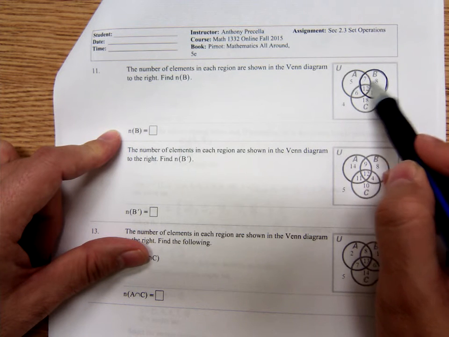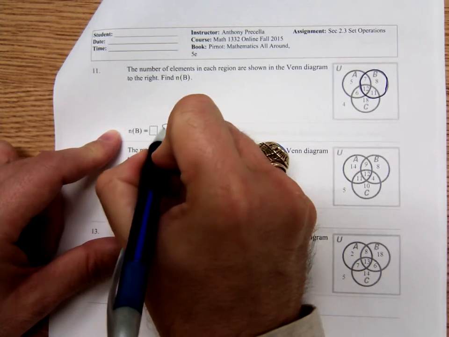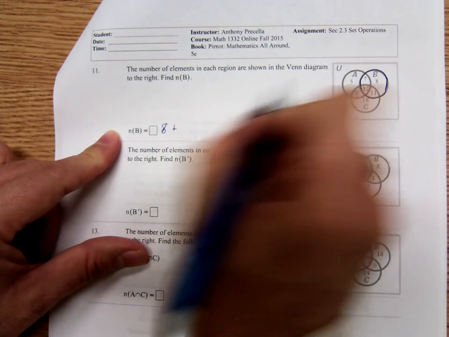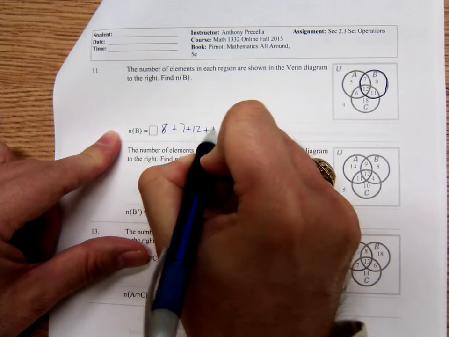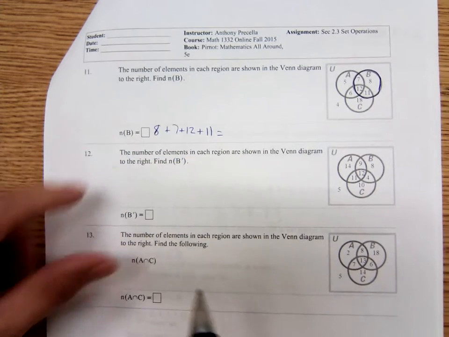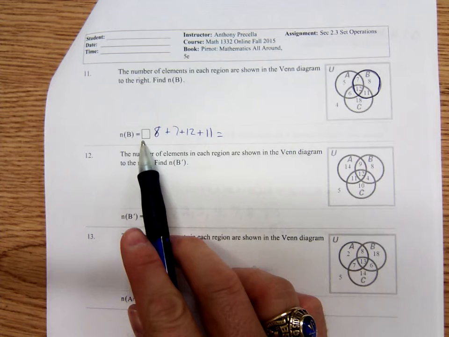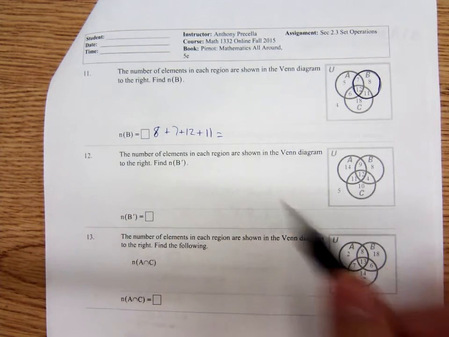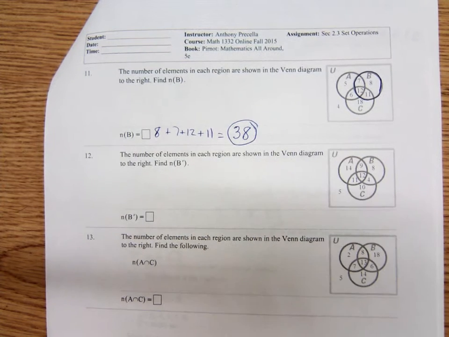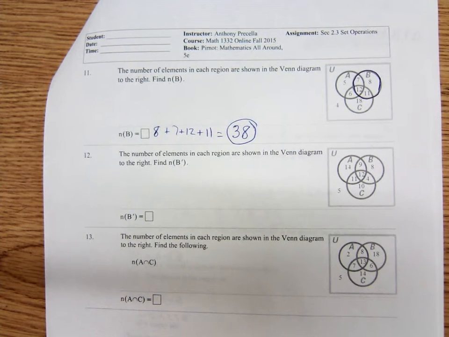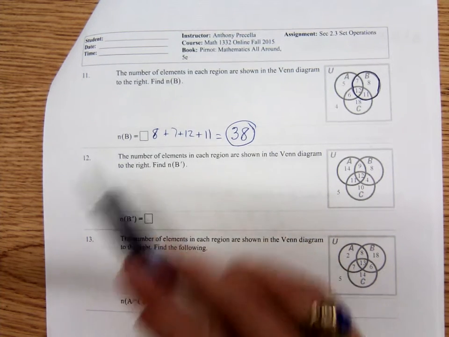So to get that cardinality, 8 plus 7 plus 12 plus 11. So 20 plus 18, is this 38? So there are 38 elements in set B. That's the cardinality of B.